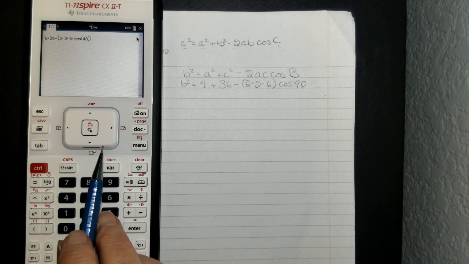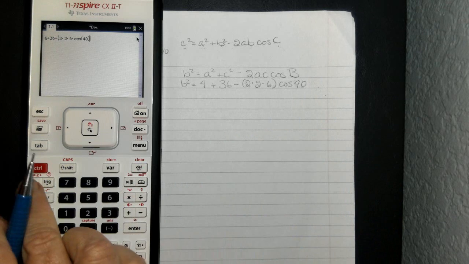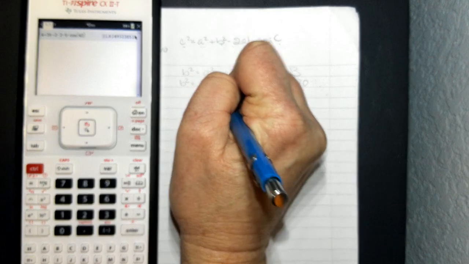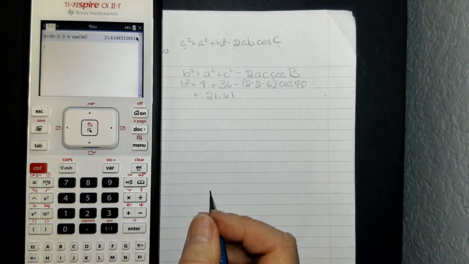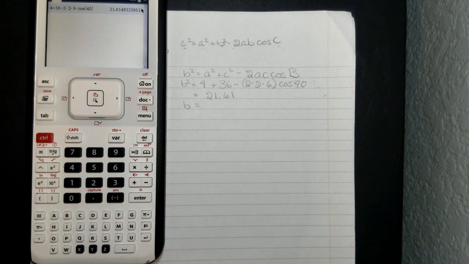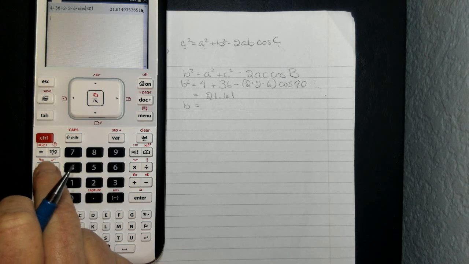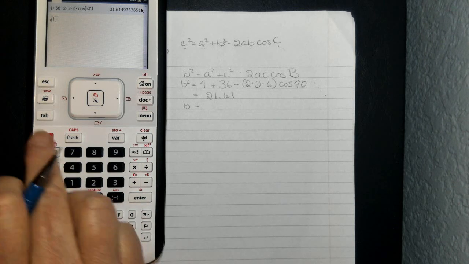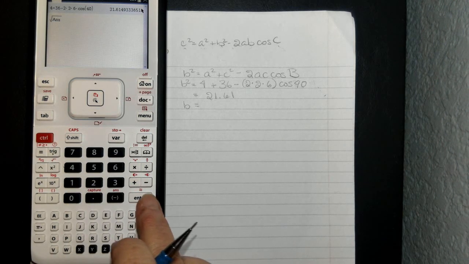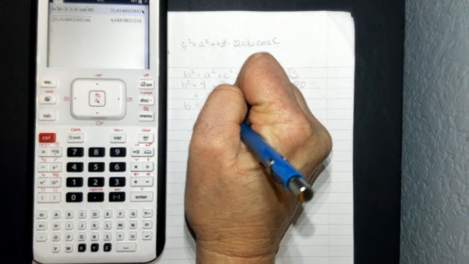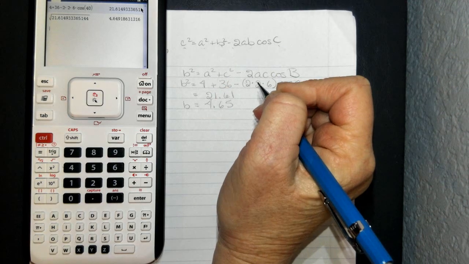So 4 plus 36 minus 2ac cosine of 40 all equals 21.61, and that's the square of b. So b is going to be the square root of that. Using your calculator without touching the memory, we'll go to the square root sign here, so control square root, and then we'll pull the answer from memory by going control answer, and then enter. So b equals, to 2 decimal places, 4.65. So that's the first thing we needed.